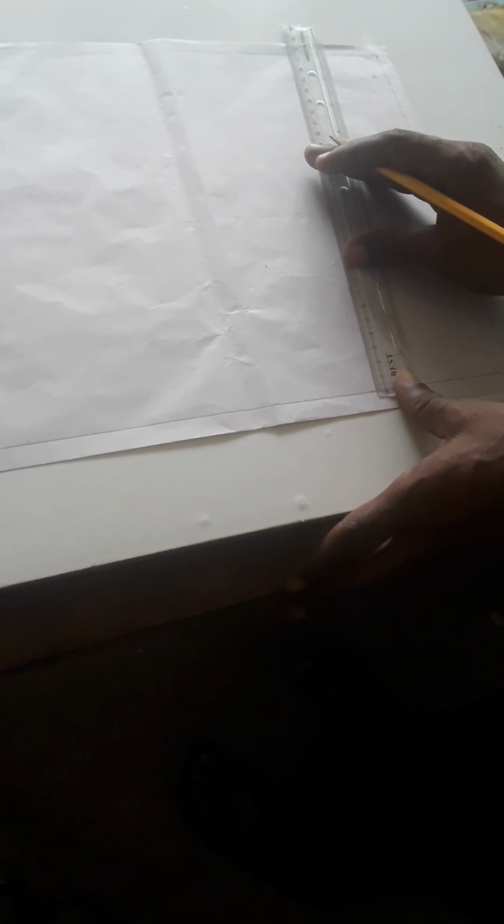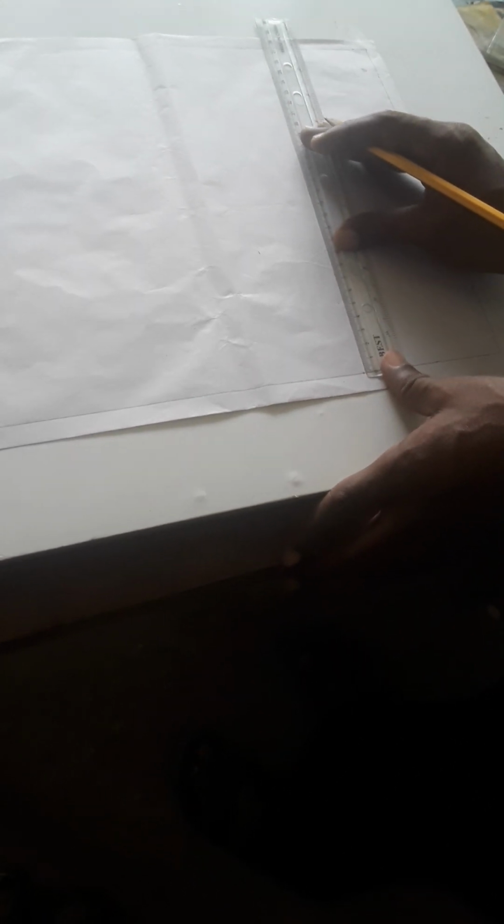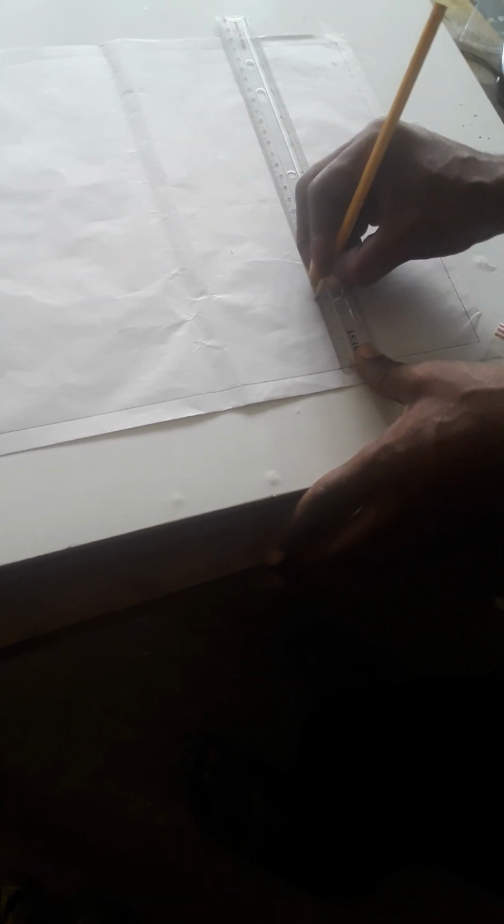You can also come to this point and say 0 to 5 centimeter. So this is it, 5 centimeter, 0 to 5 centimeter. You can see it is still just the same thing. So by doing that, now this is where the set square comes to play.